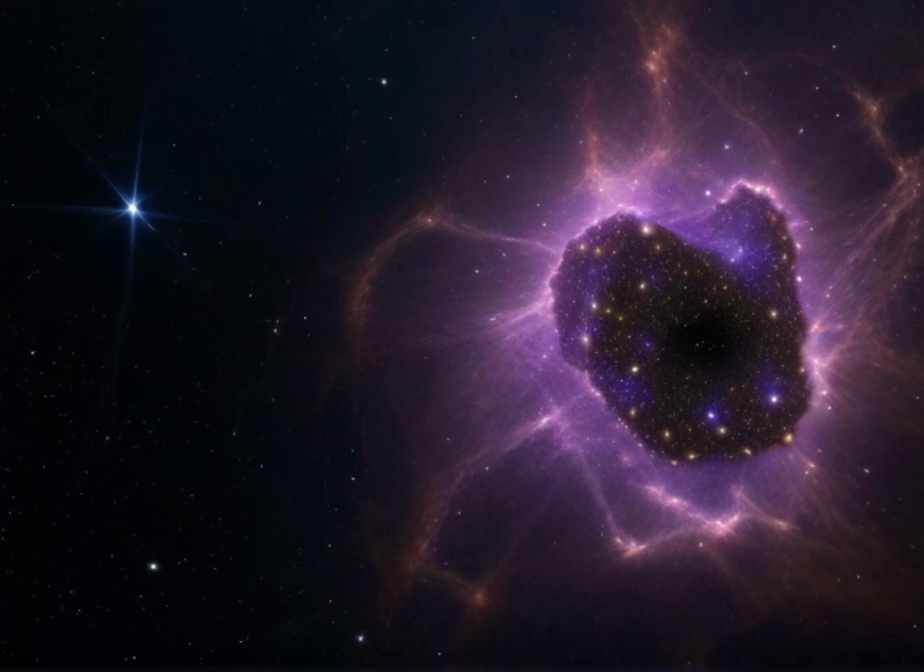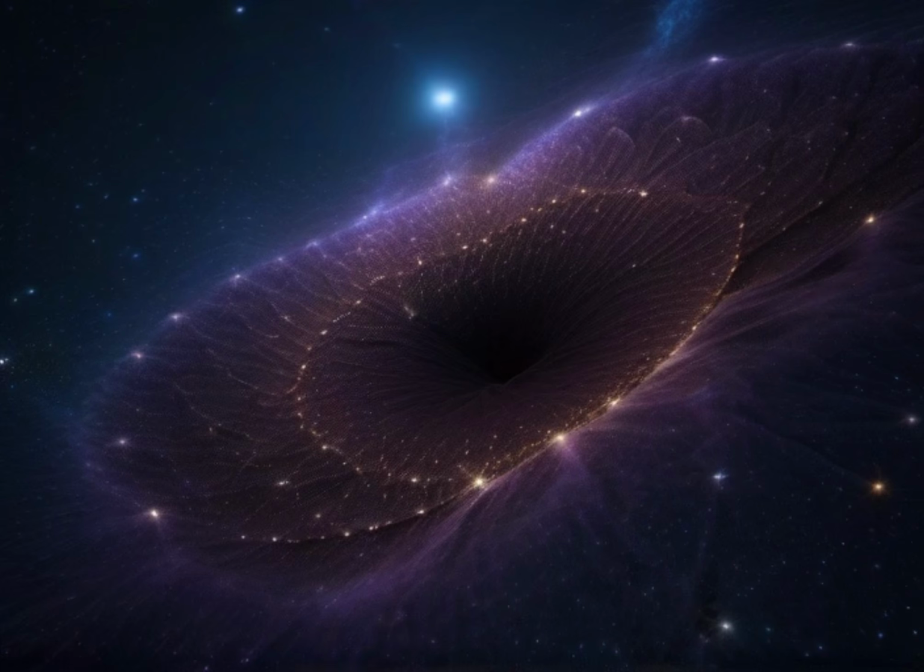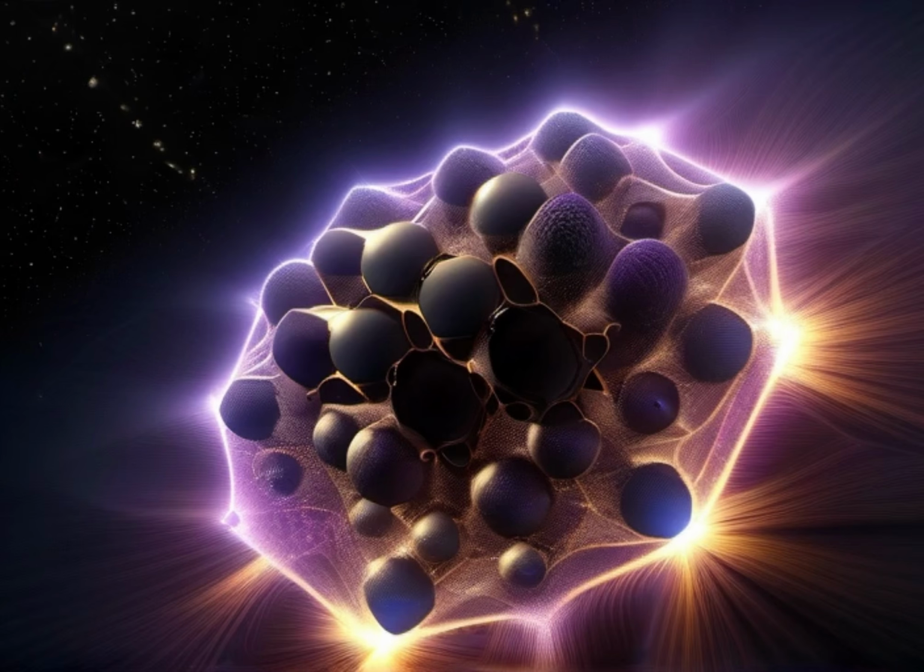The structure behind everything, dark matter, is not distributed randomly. It forms a vast, interconnected network known as the cosmic web. Within this structure, galaxies are not isolated objects, but form along dense filaments of invisible mass. Between these filaments are enormous voids where very little matter exists.